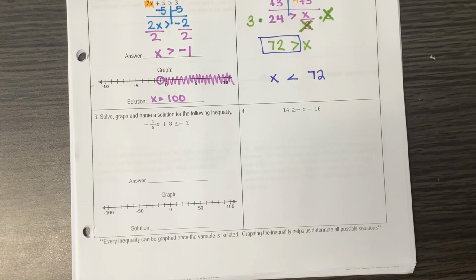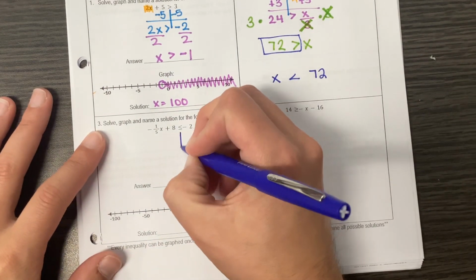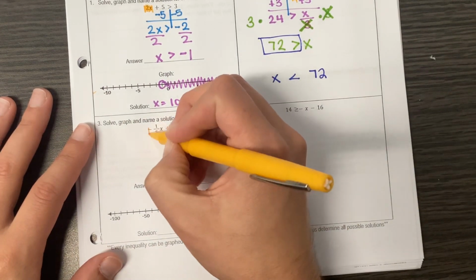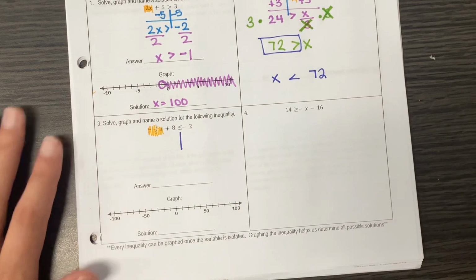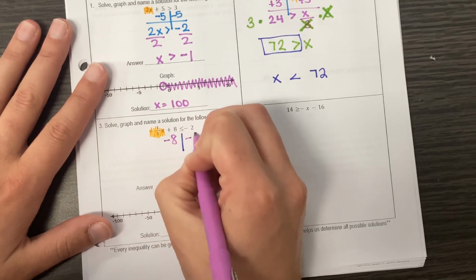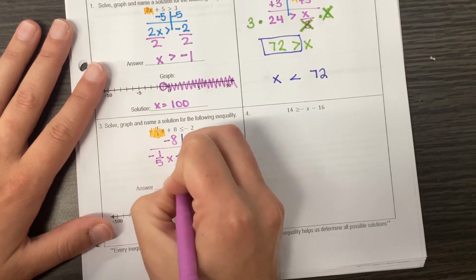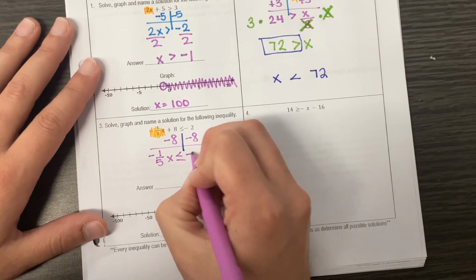Okay, here's my next one. It looks very similar to this top part. I'm going to draw my line. I'm going to highlight my x. And I'm going to start solving. This time we have addition, so again, I'm going to subtract. Adding and subtracting are a normal process. Negative 1/5 x is less than or equal to, and we get a negative 10.